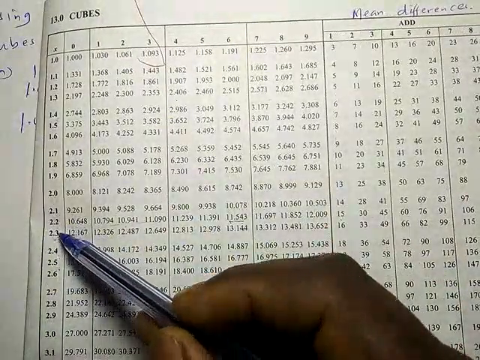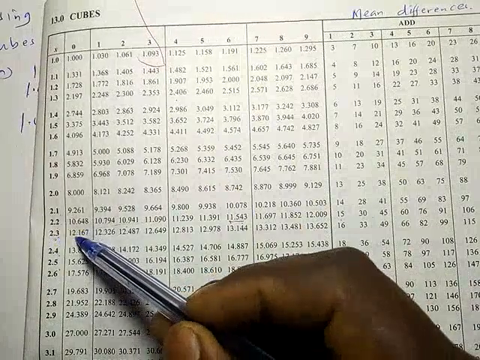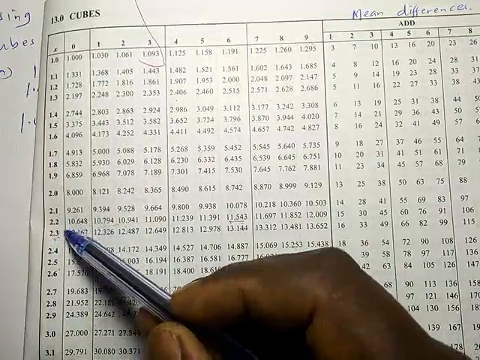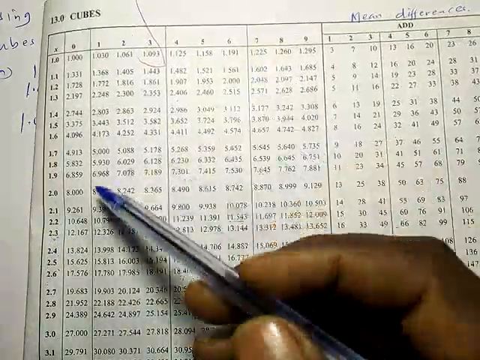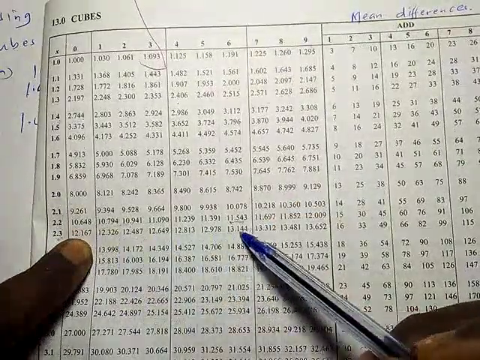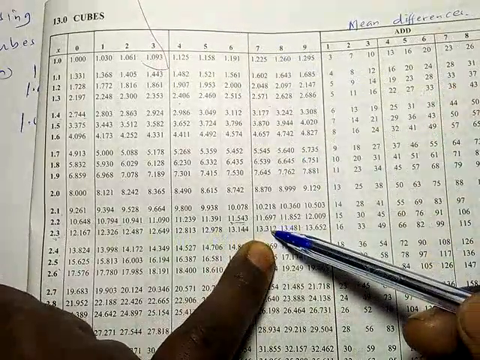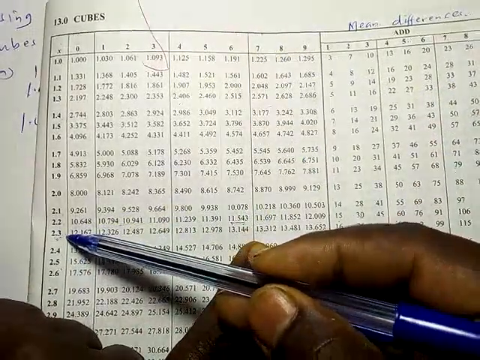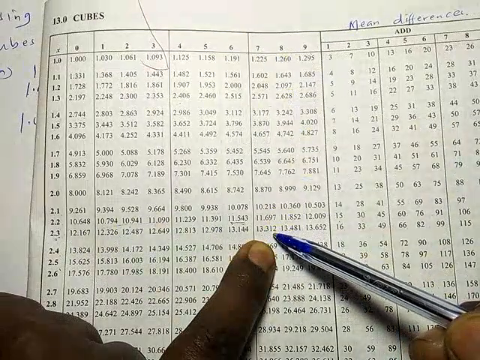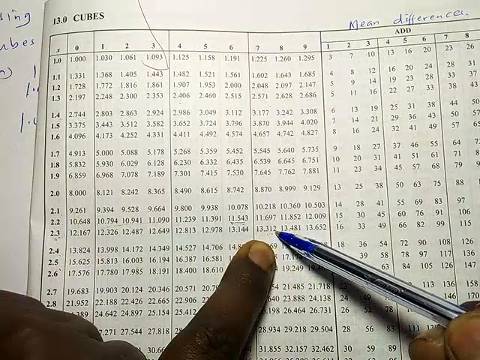We look for 7 because we have 2.37, and the answer is here. Now we want 7. 7 is here, right? So 2.3, then go along to where we have 7. Therefore, the cube of 2.37 is 13.312.